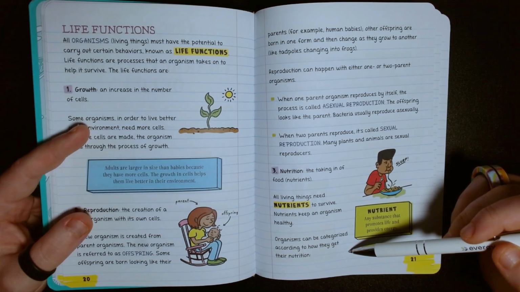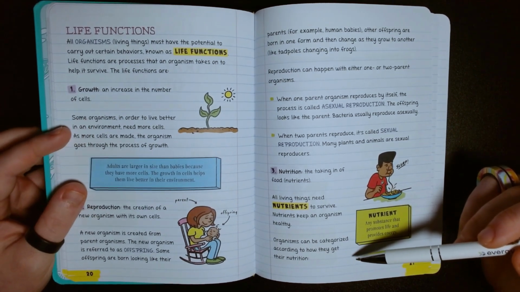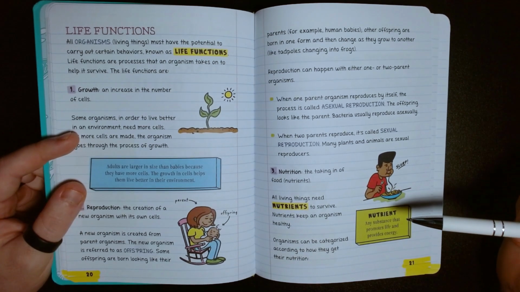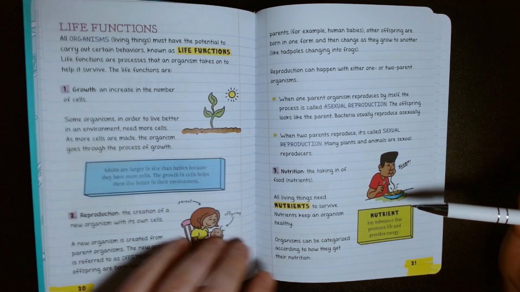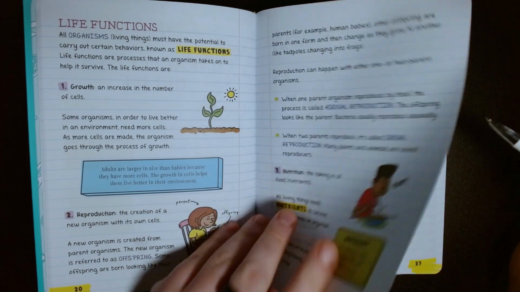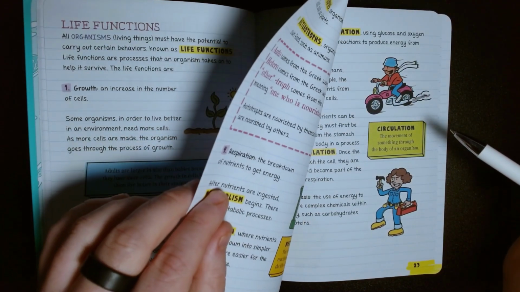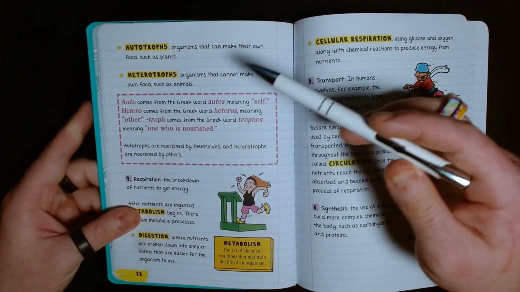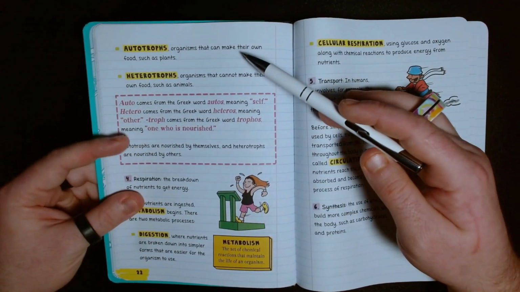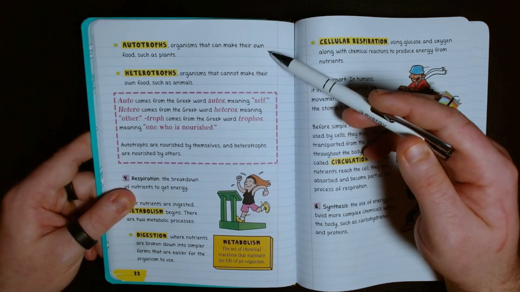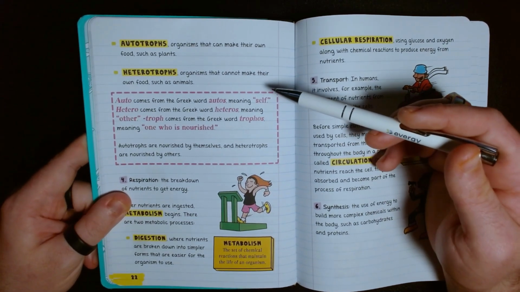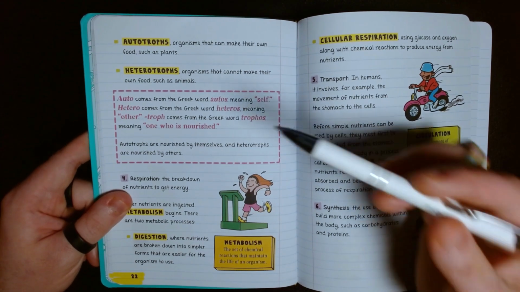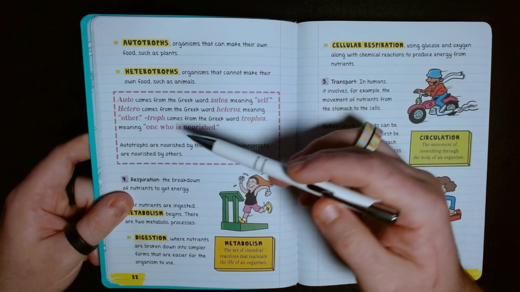Organisms can be categorized according to how they get their nutrition. So some examples of this are autotrophs, which are organisms that can make their own food, such as plants, or heterotrophs, which are organisms that cannot make their own food, such as animals.